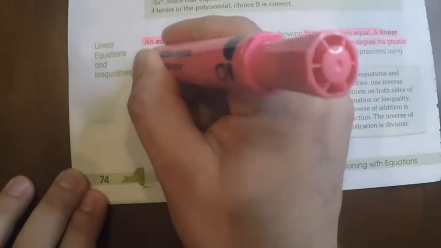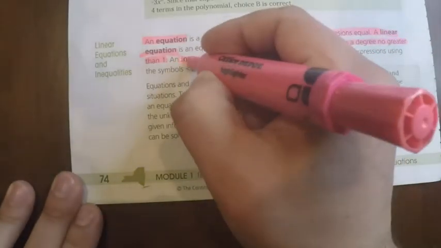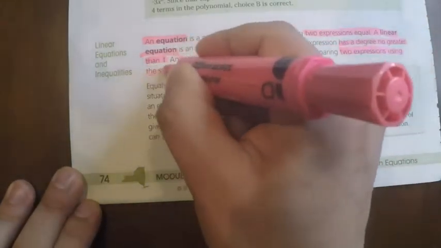A linear equation is an equation in which equivalent expressions has a degree no greater than 1. So if we have an expression with terms that have a degree no greater than 1, it is a linear equation. An inequality, right, which is what we've looked at a couple times already, is a mathematical sentence comparing two expressions using these symbols: less than, greater than, less than or equal to, or greater than or equal to.